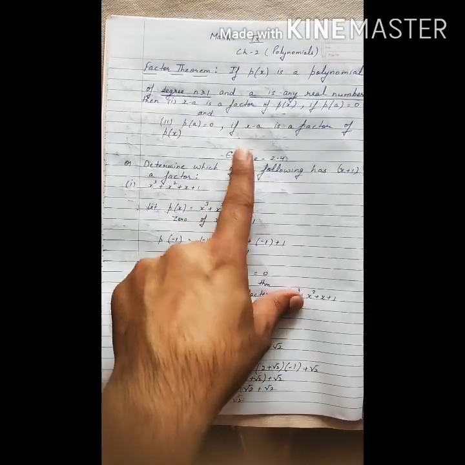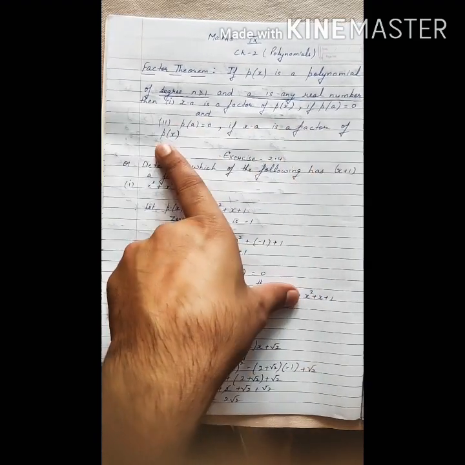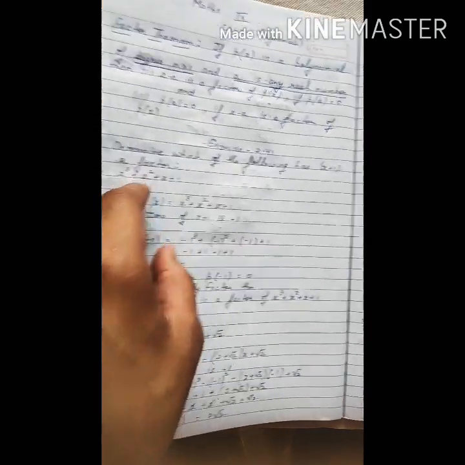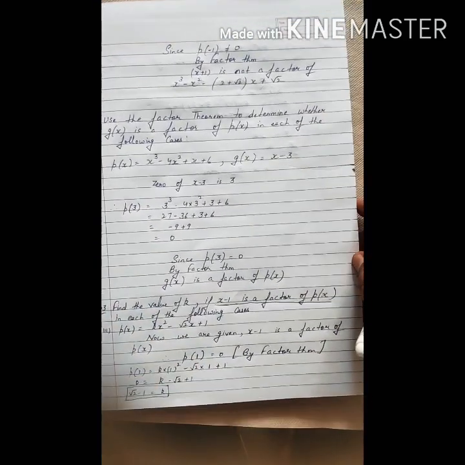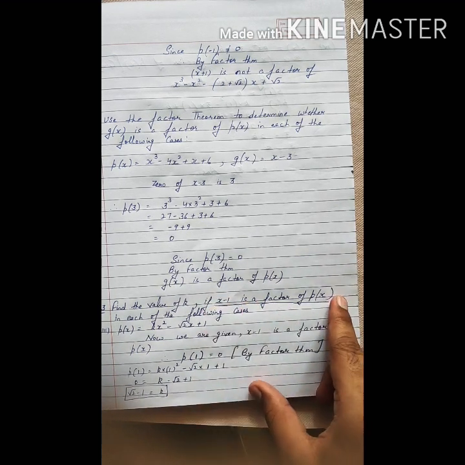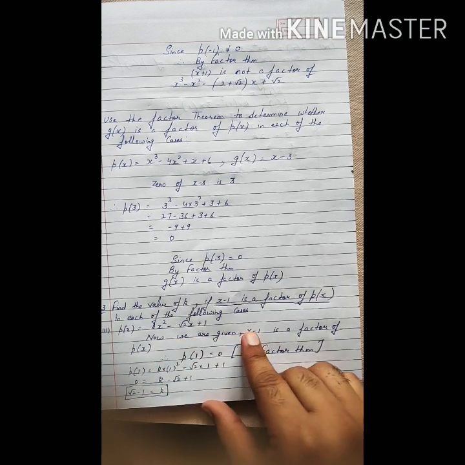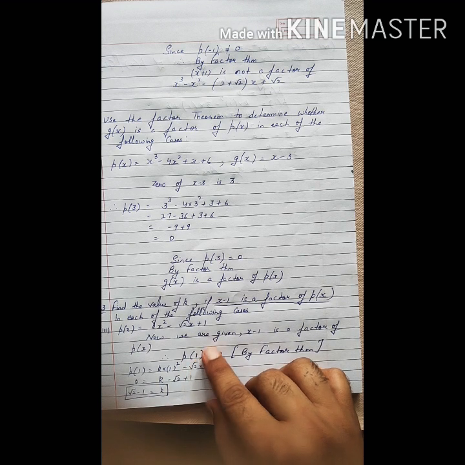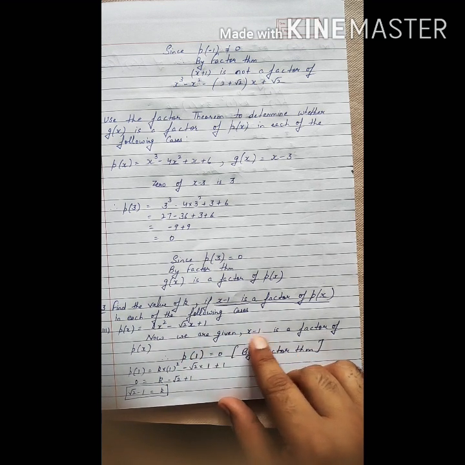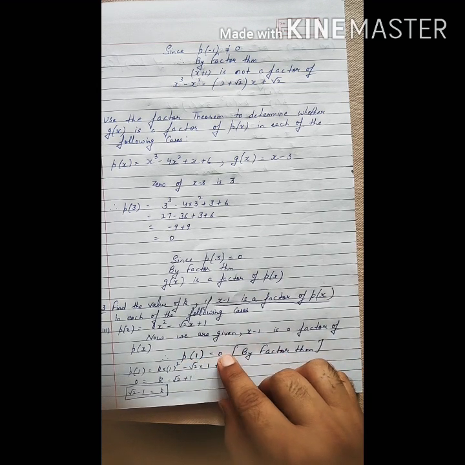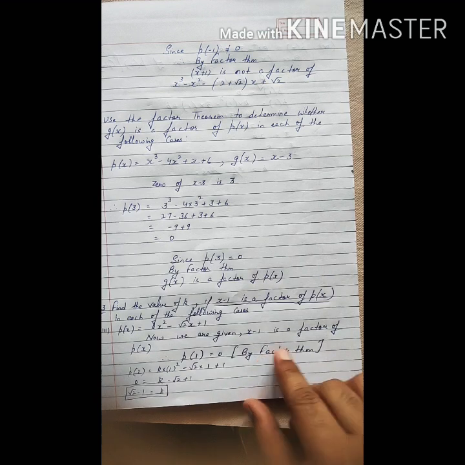So what we have done the factor theorem? If x minus a is a factor of px, then remainder must be equal to 0. So in this question also, we have to equate remainder equal to 0. So we are given x minus a is a factor of px. So therefore we are given x minus 1 is a factor of px. Therefore p of 1. P of 1 is what? That is 0 of this x minus 1. 0 of x minus 1 is what? 1. So P of 1 should be equal to 0 by factor theorem.